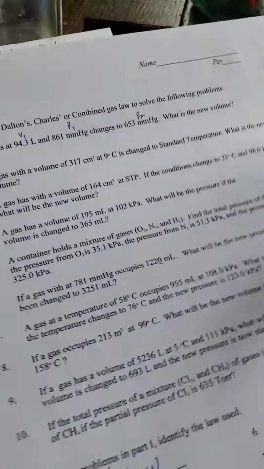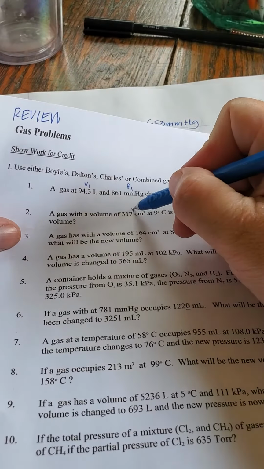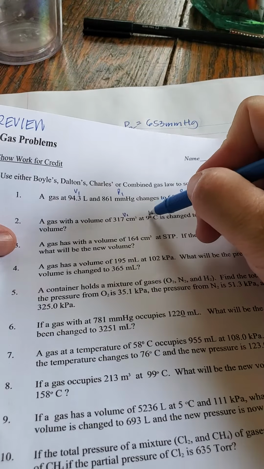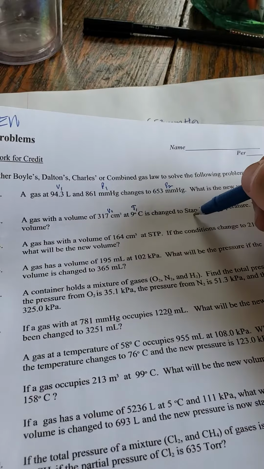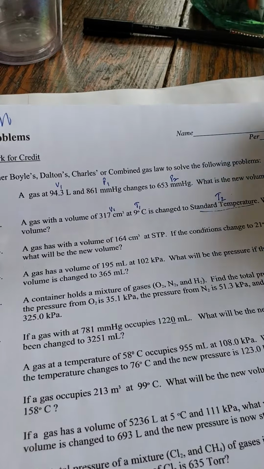Okay, so for number 2, it says a gas with a volume of 317 cubic centimeters, and 9 degrees Celsius is my temperature, is changed to standard temperature. So that's my T2. What is the new volume?